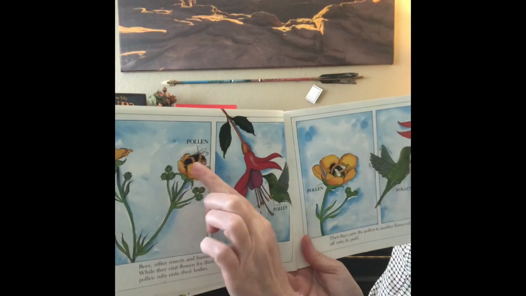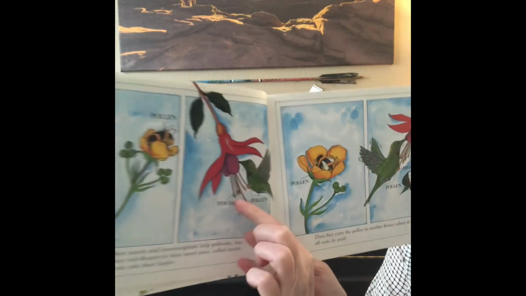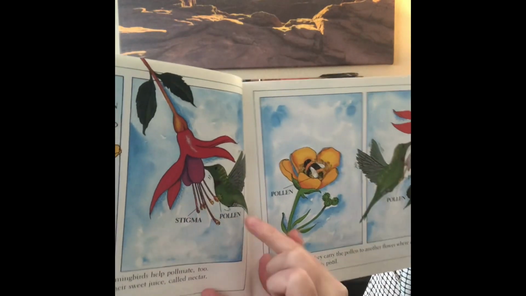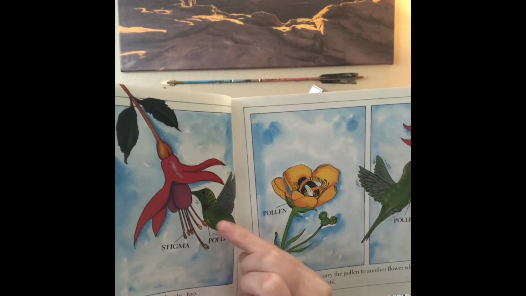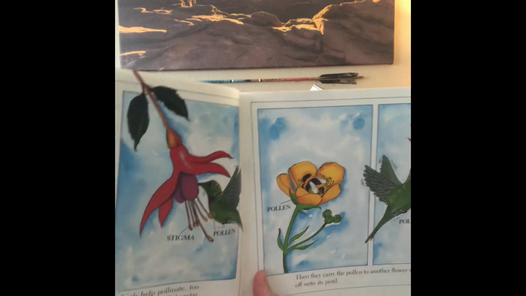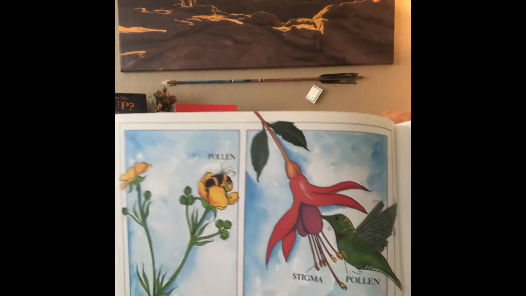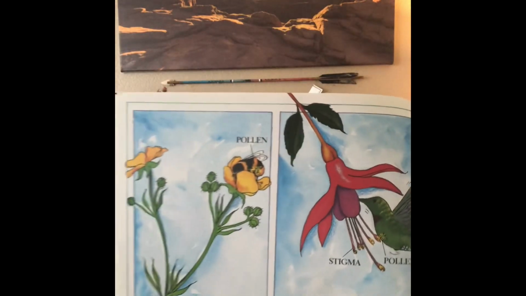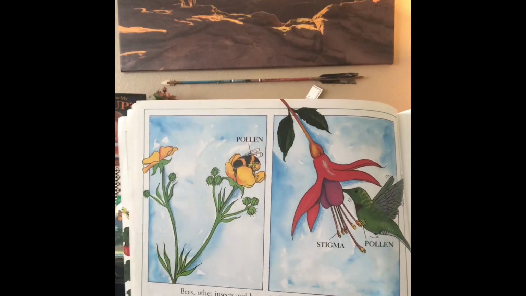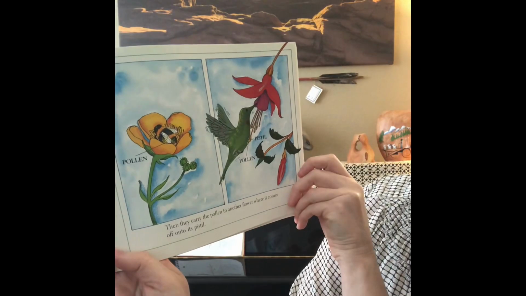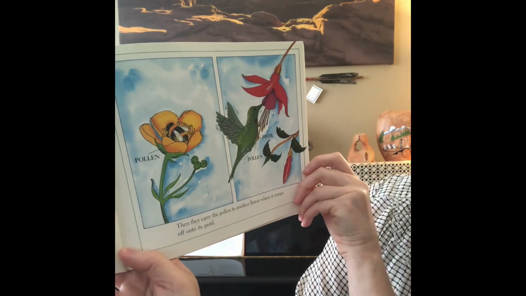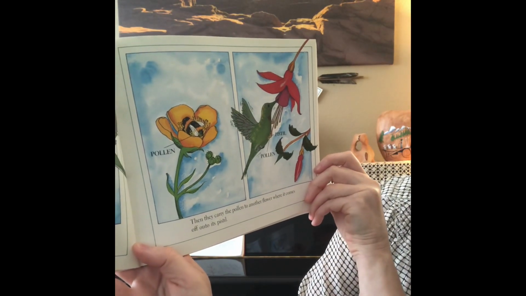There's pollen, stigma of the flower, and this bird is having a little bit of pollen rub off on its feathers, and it's going to carry it to a new plant. Then they carry the pollen to another flower where it comes off onto its pistil.